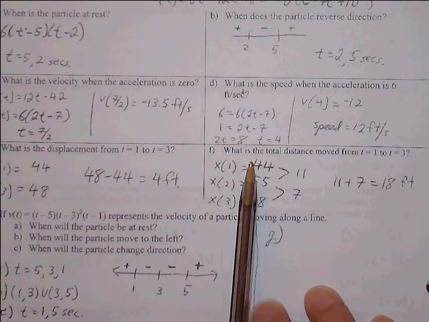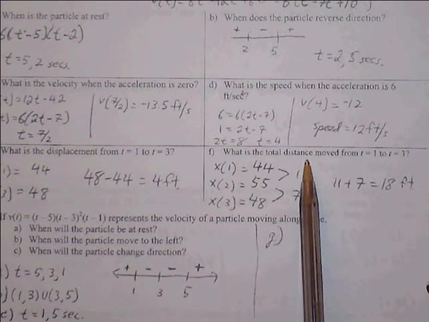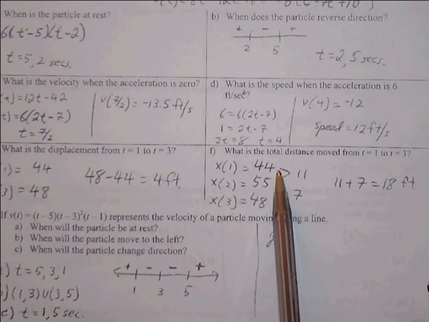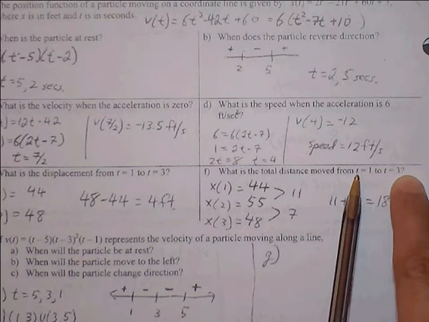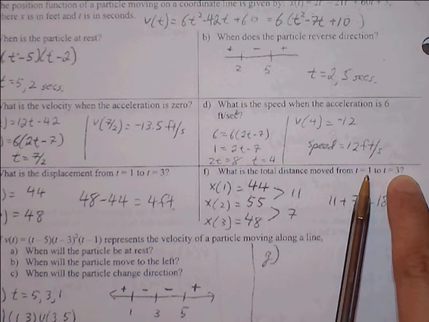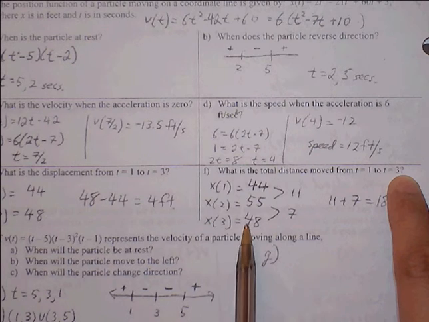All right, what's the total distance? Now for total distance, we have to factor in the possibility that this object may be backtracking. If it changes direction, we have to make sure that we count its distance going backwards as a positive value. So the way we do that is we find the position at the endpoints, in this case 1 and 3. Position at 1 is 44, position at 3 is 48.